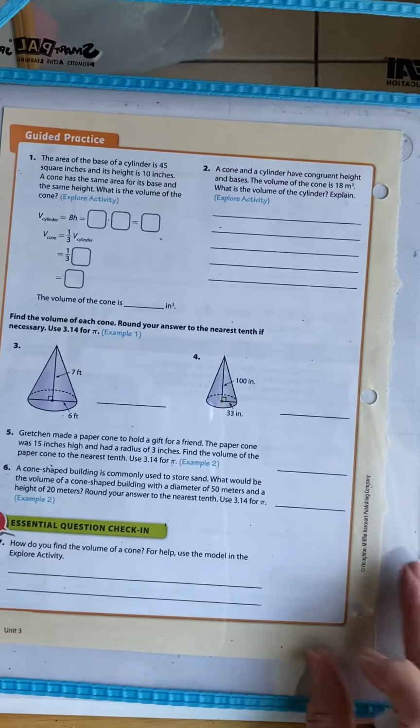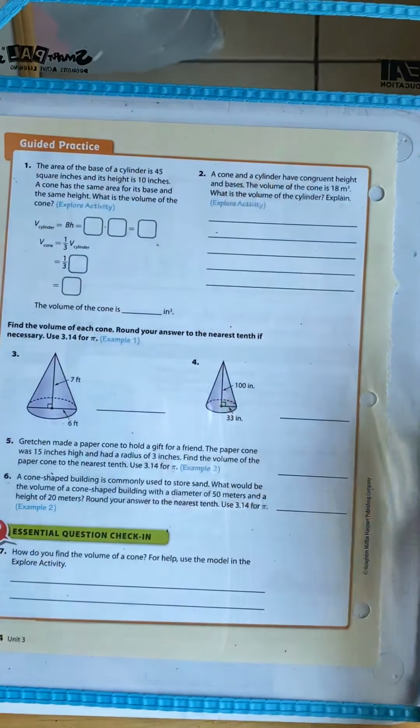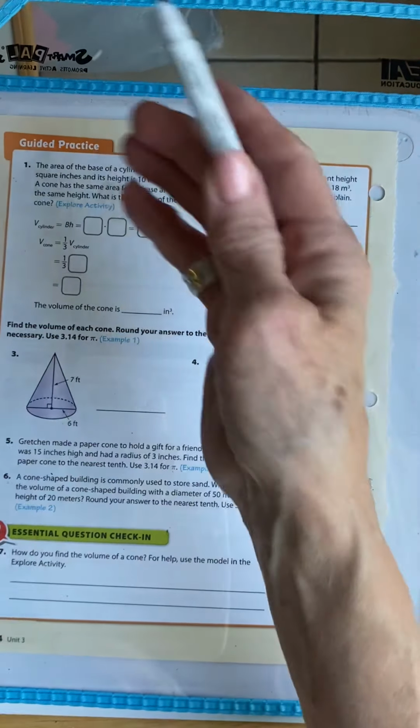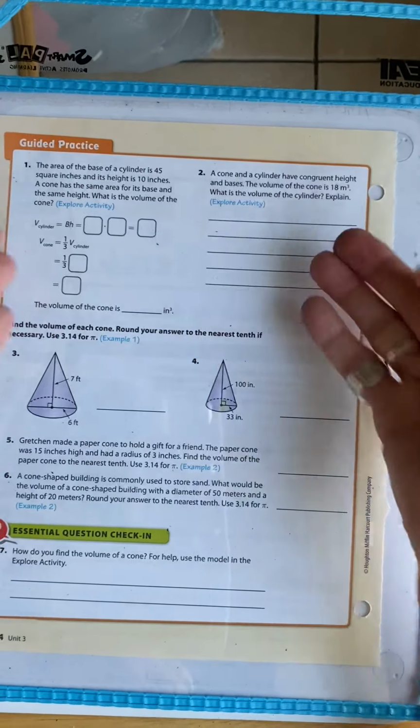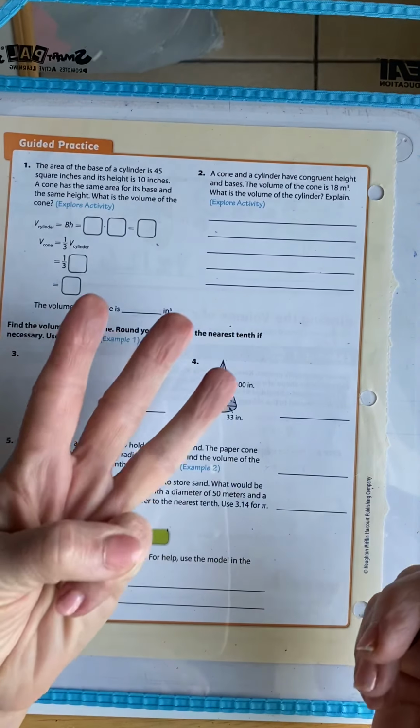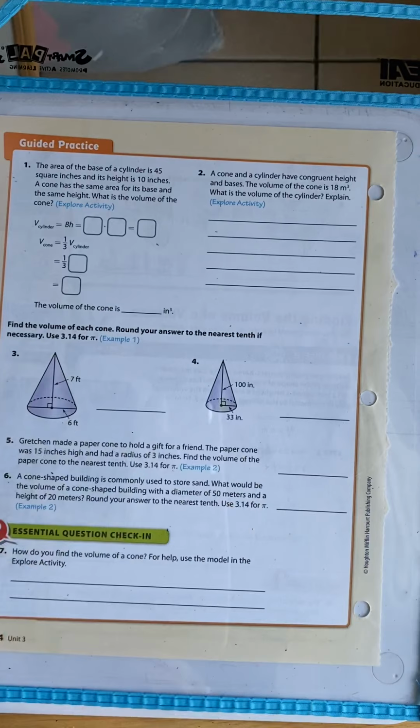So, homework page. Regular heading: number, name, date, period. All right, the 1 and 2, they're still wanting you to explore the fact that it takes 3 cones to make 1 cylinder.